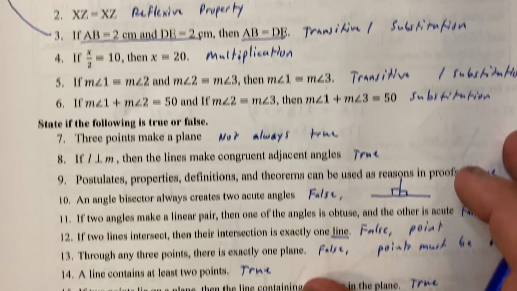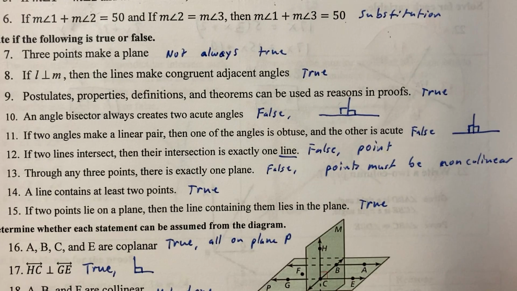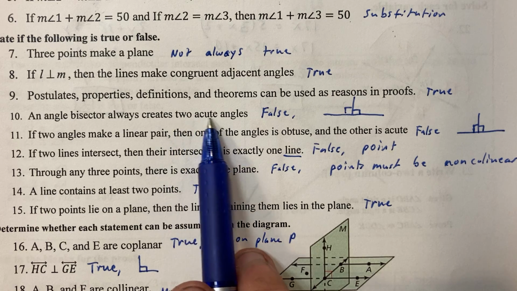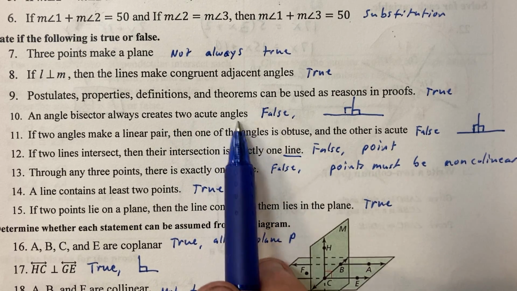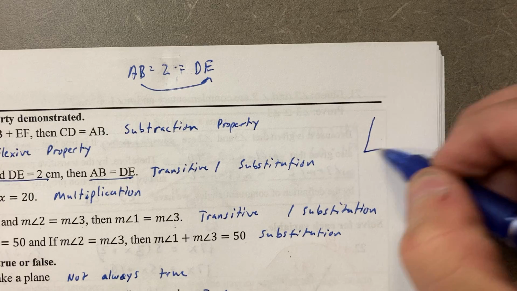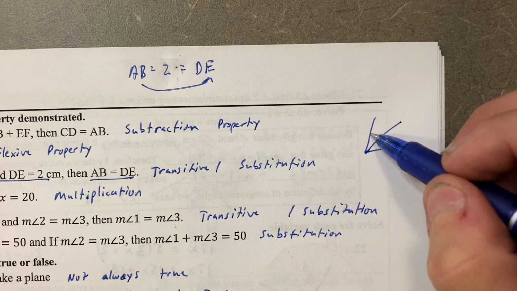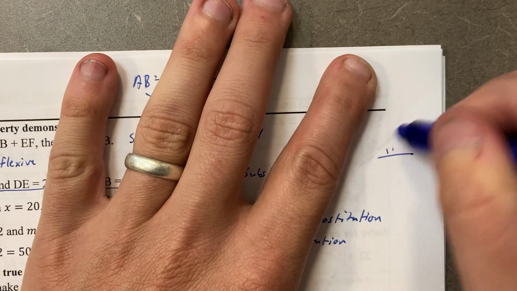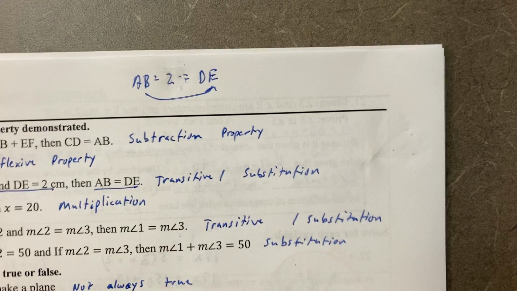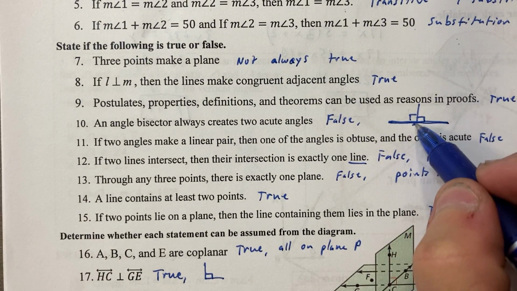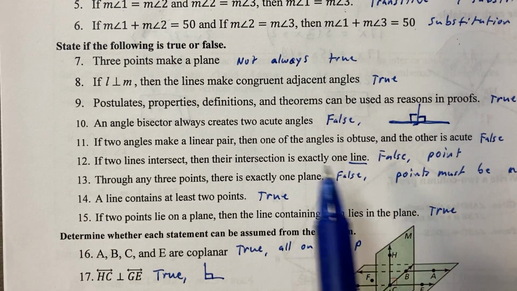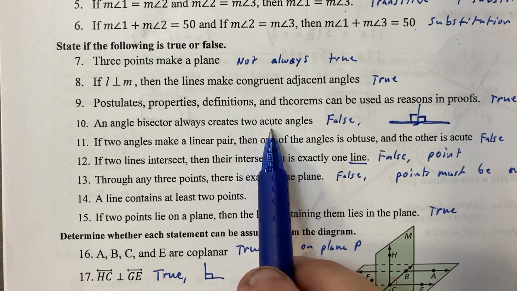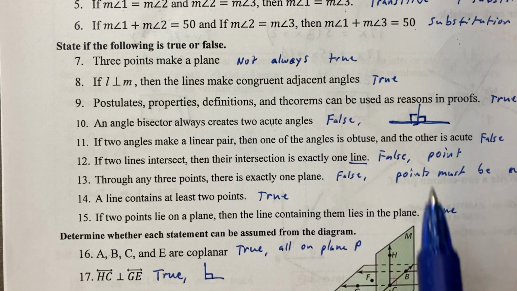The answers to these, let's go over the false ones. So these are all true. Let's see here. An angle bisector always creates 2 acute angles. Now, lots of times that's true. If you've got an angle and you bisect, then you do have 2 acute angles. But in the case of a straight angle, if you take a straight angle and bisect it, you get 2 right angles. So more times than not, they are 2 acute angles, but in the case of a straight angle, they are right angles, so that makes that false.